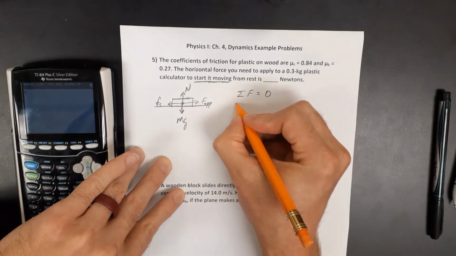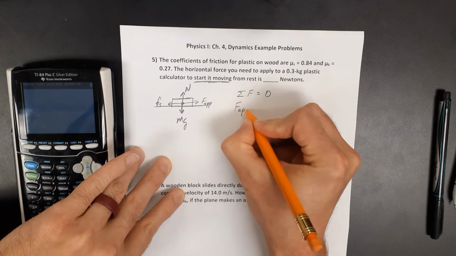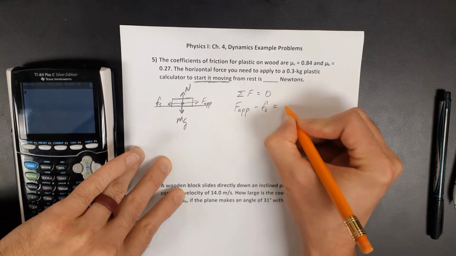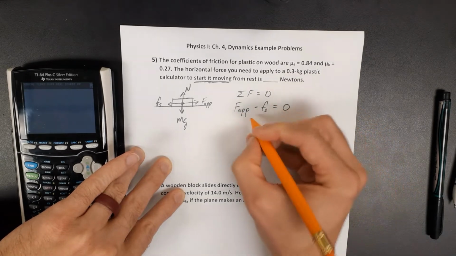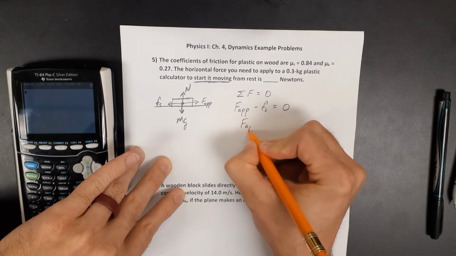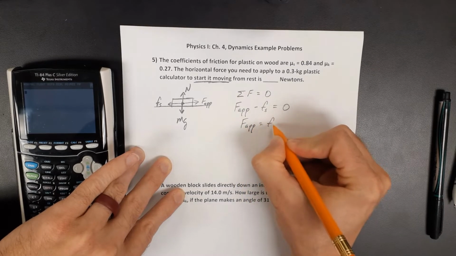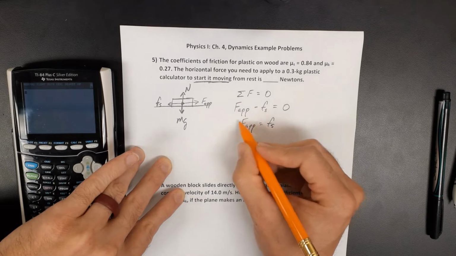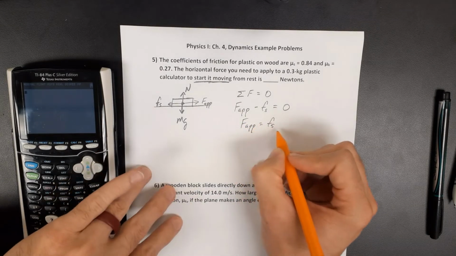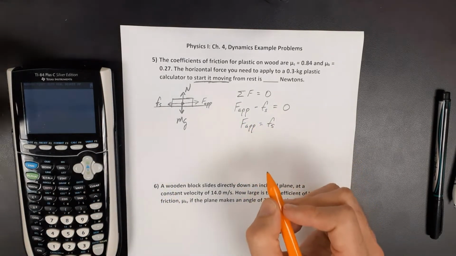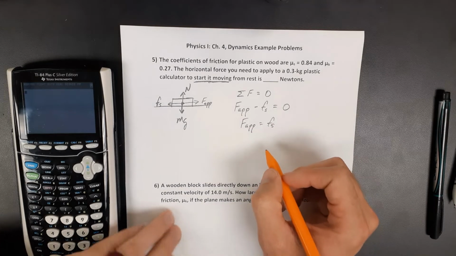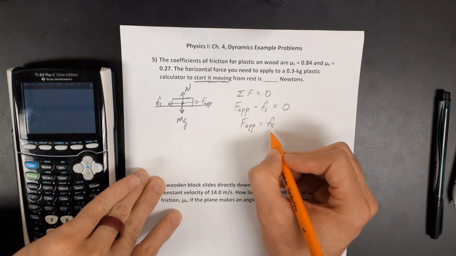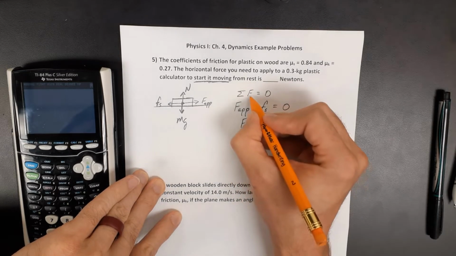What that means is we take the force that's being applied minus the static friction, that total is 0, or those two forces are going to balance each other out. And then what we'll really know is any force greater than what we're about to solve for will actually put the calculator into motion.